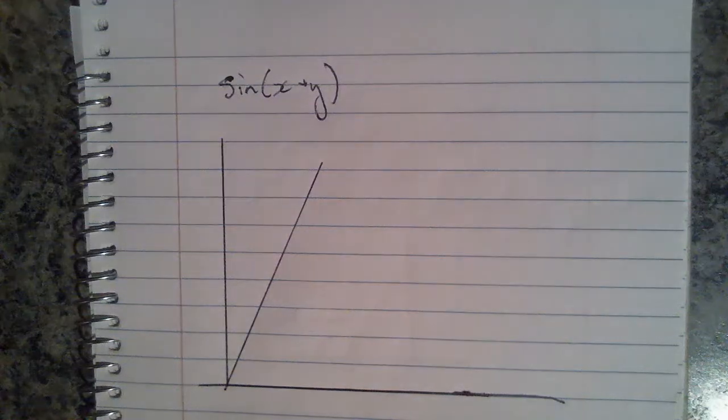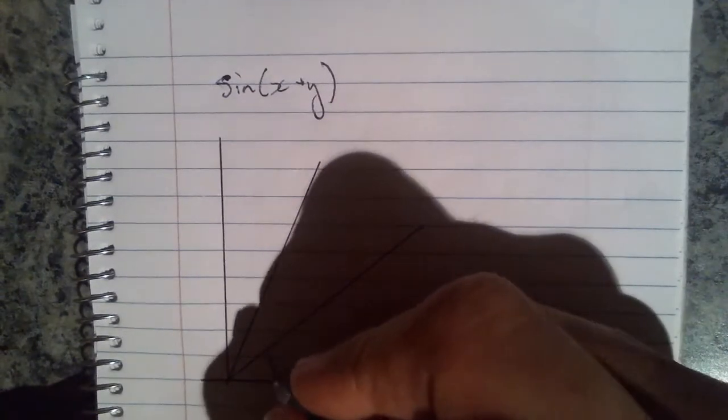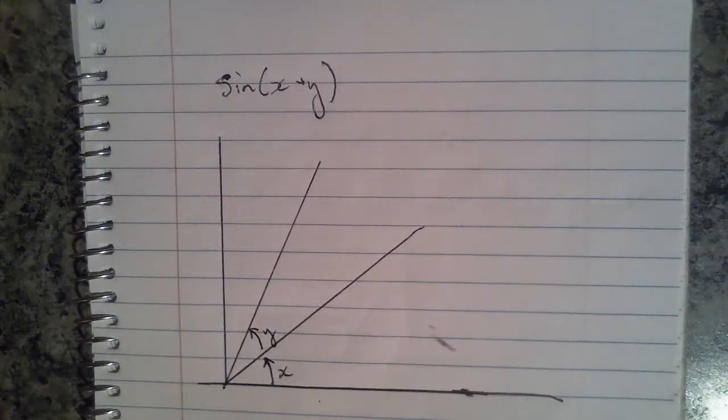So 6 pi by 12 would be right there. 5 pi by 12 is probably somewhere up here. And let's go ahead and draw it. So this is our angle that we're looking for. And we know that it's the sum of two angles. It's the sum of this angle from here, which we'll call x, plus this angle there, which we'll call y.